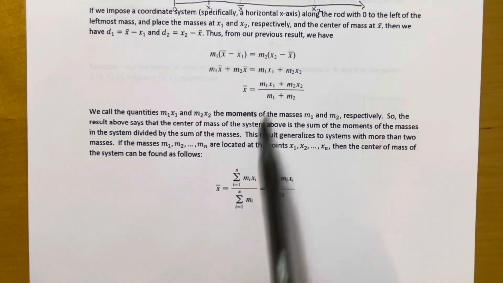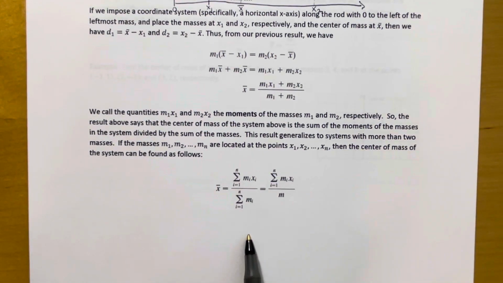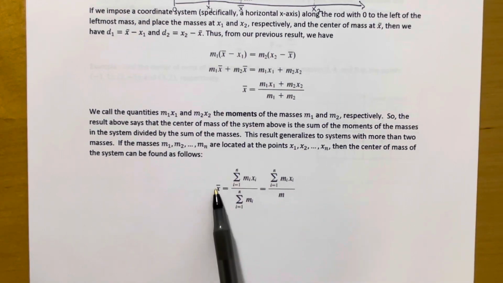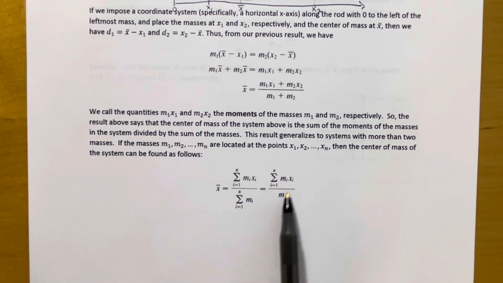We get the sum of the moments, which is that summation right there, for each of our masses, divided by the total mass. This sum is adding up all n of those masses, which is the total mass of the system. We're going to call that sum down there just little m. It represents the total mass. So x bar is equal to the sum of the moments divided by the total mass of the system.